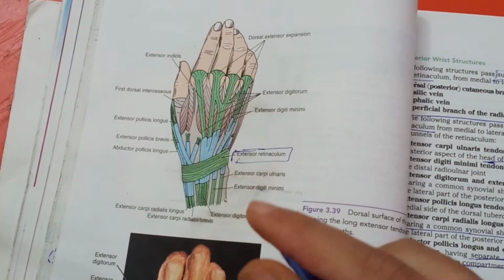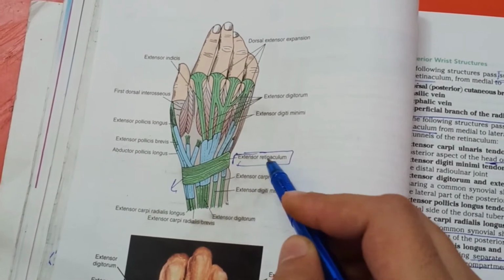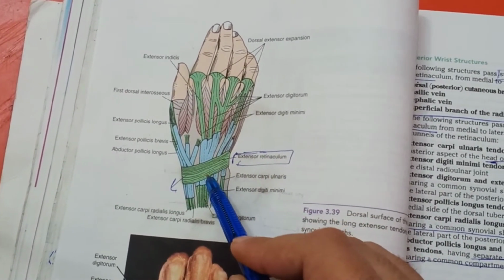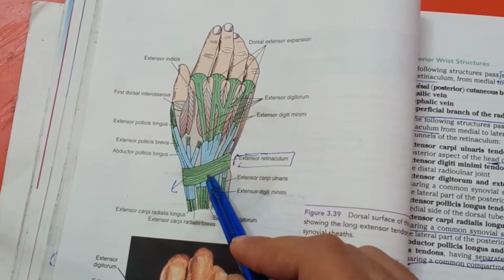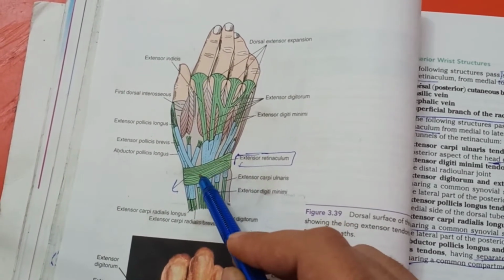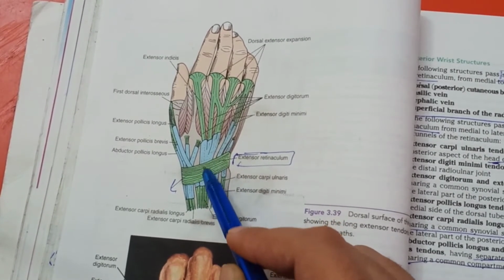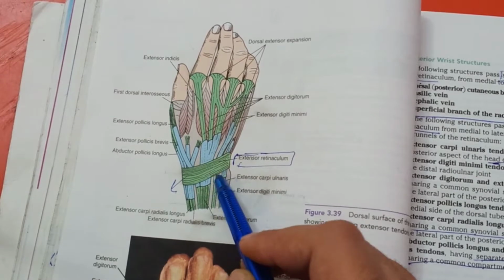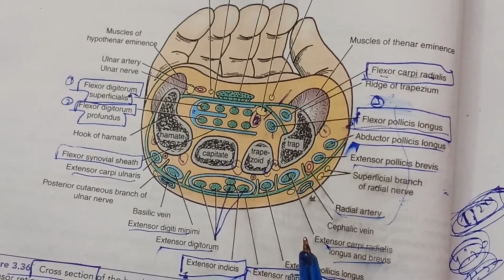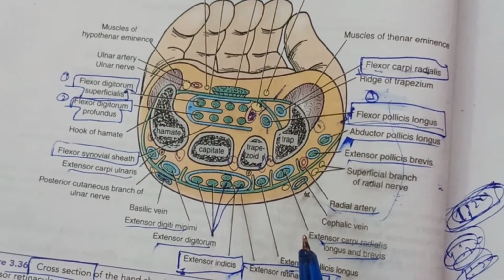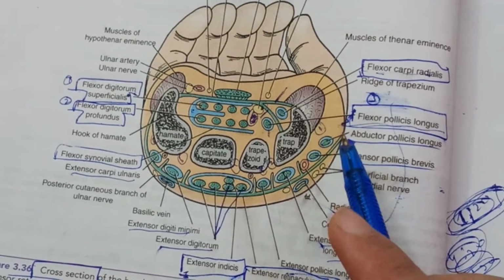Now, from the diagram, we can see that this is the extensor retinaculum, which is present on the dorsal or the posterior side of the wrist, and this is the thickening of the deep fascia in the form of bands. These are strong bands of the deep fascia of the forearm, which form the extensor retinaculum. These are the 6 separate tunnels which are formed by the extensor retinaculum.